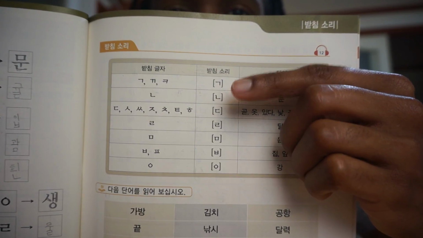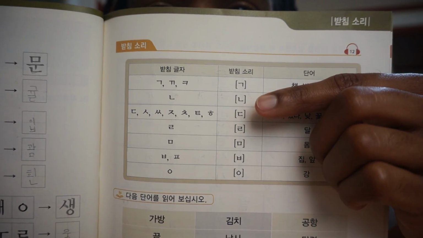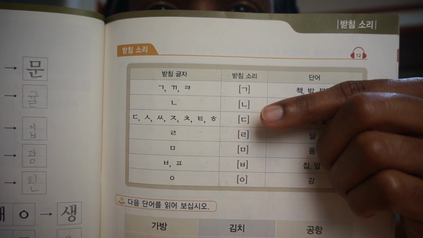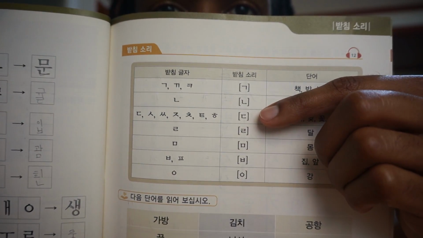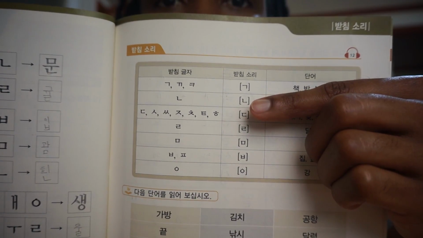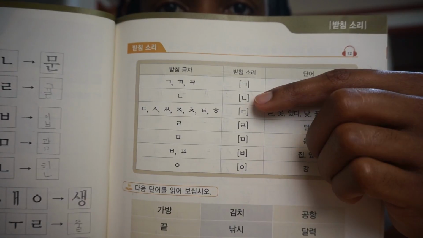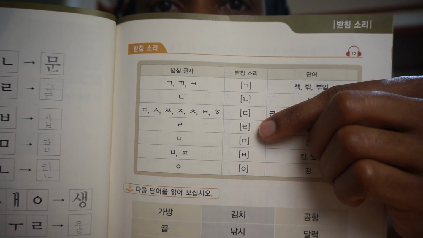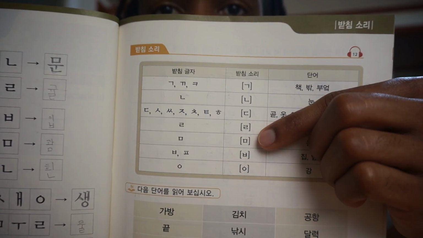We have the n that makes an n sound. Then we have the t, s, s, j, ch, t, h, and they all make just the t sound when they are in a final consonant. So you still write them as they are, but when you say them, they make the final consonant sound of the t or the n or the k. Then we have the r, which makes the final sound of r. We have the m, same thing, final sound m.